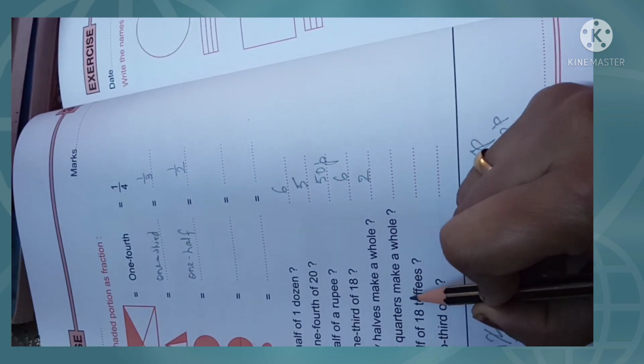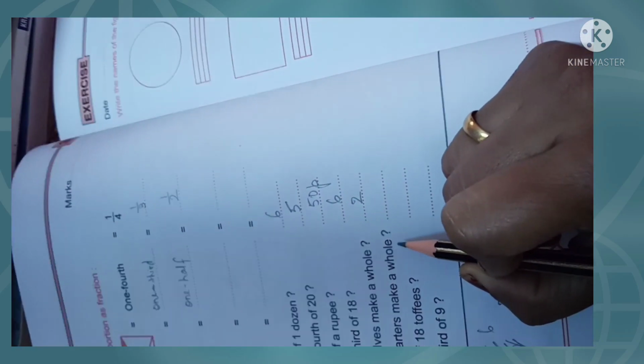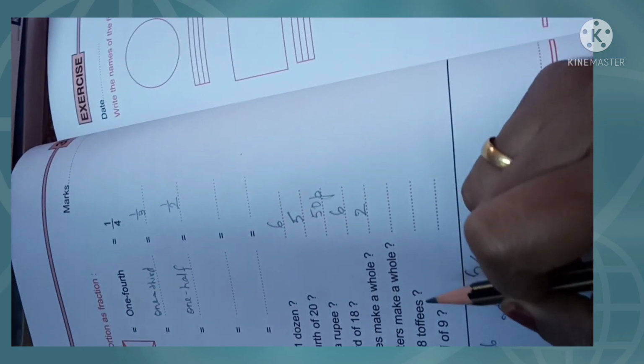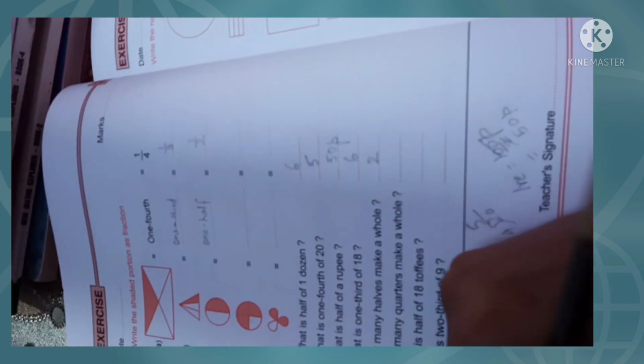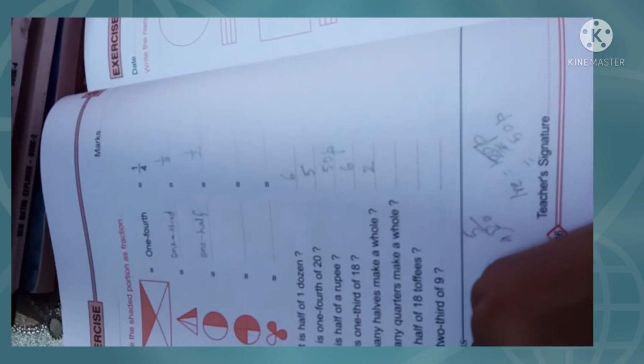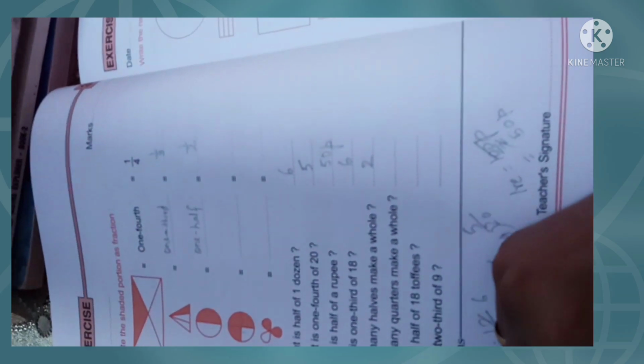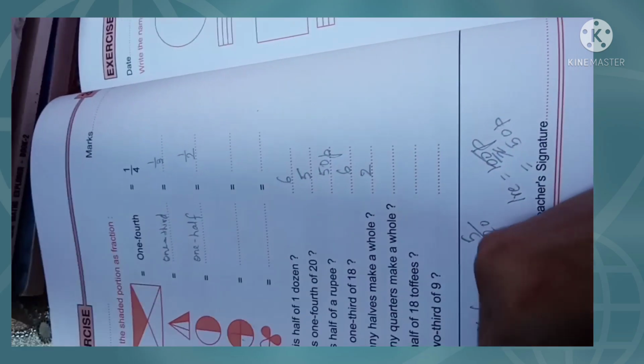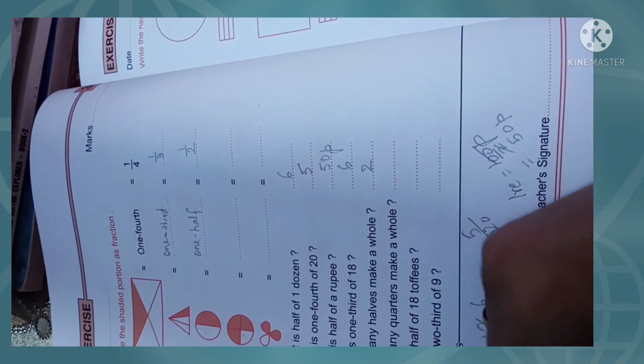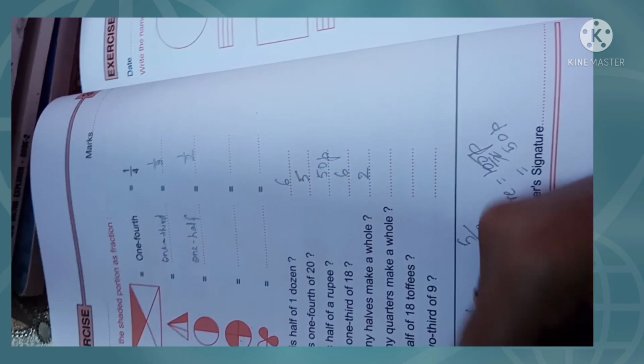How many quarters make a whole? So quarters means what? 1 by 4, 1 by 4, 1 by 4 plus 1 by 4. 1, 2, 3, 4. This is quarter.